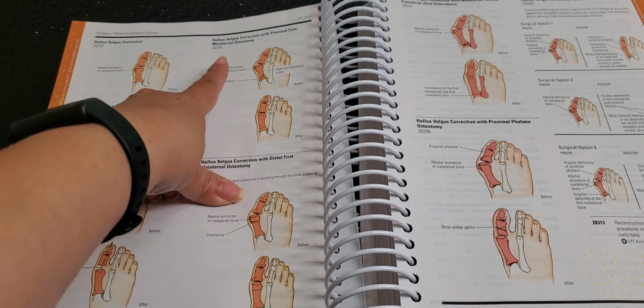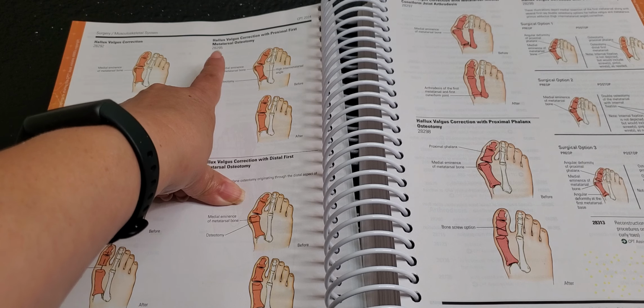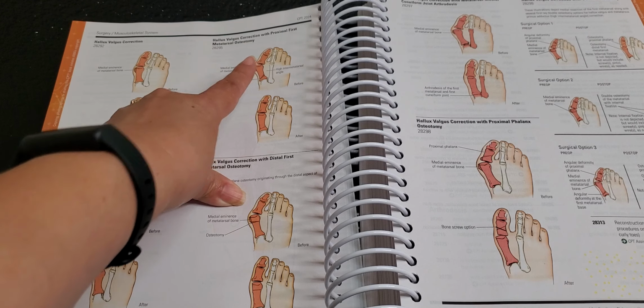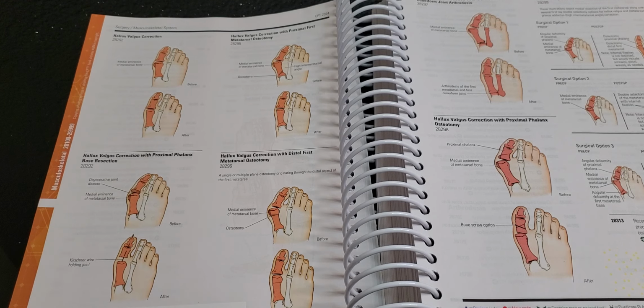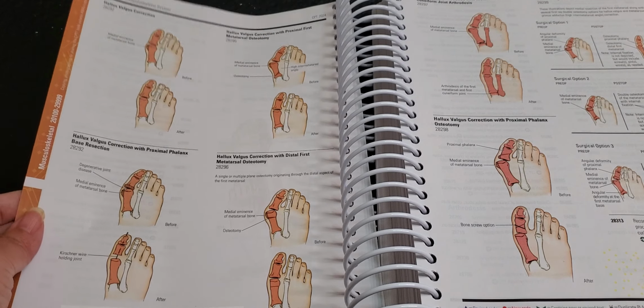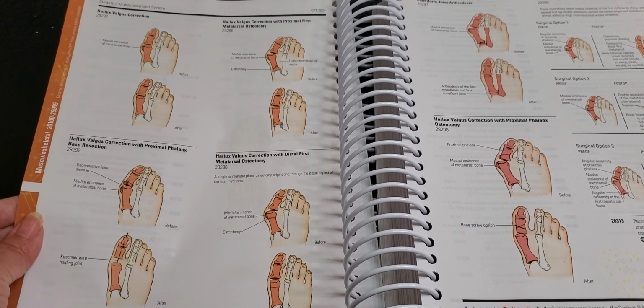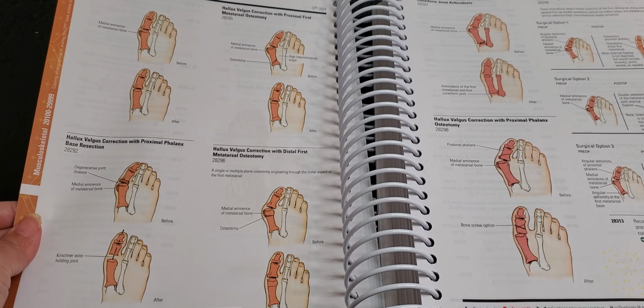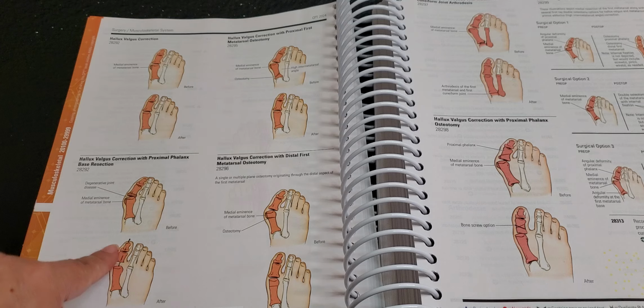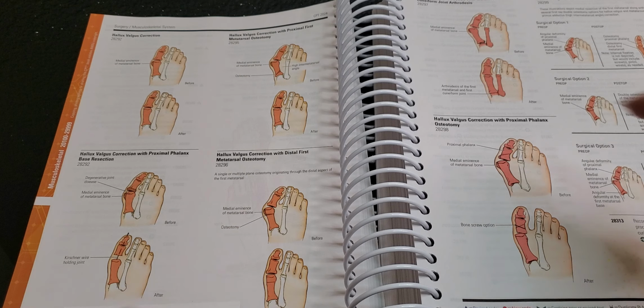Then they have the hallux valgus correction with proximal first metatarsal osteotomy, and it shows you what it looks like. This is a really good visual for those of you that are my visual learners. The hallux valgus correction with proximal phalanx base resection, again, shows you what it looks like. I always think that's really neat.